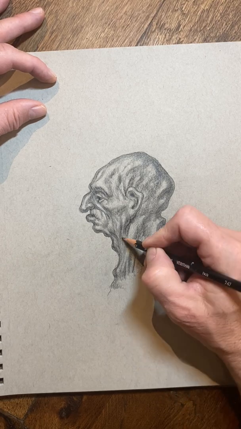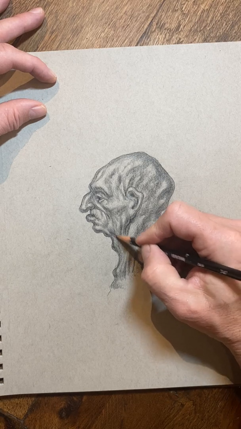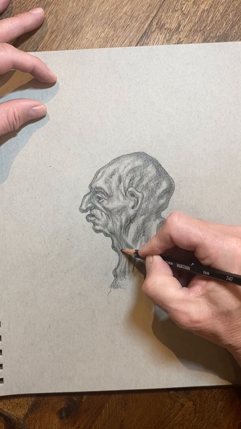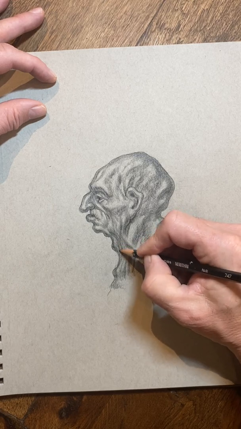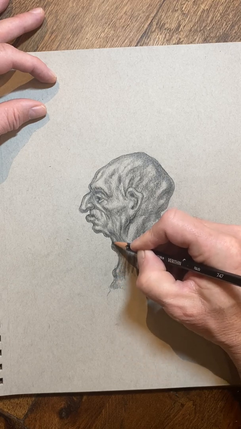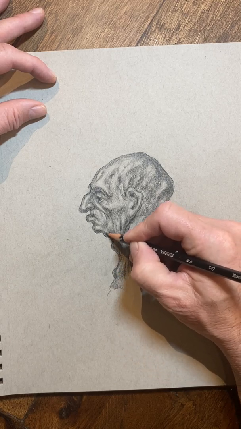It's funny, you work on something and you think you're getting far along, and then you realize you've got a lot more to do. The key to this is to be really patient, be persistent, keep working at it.